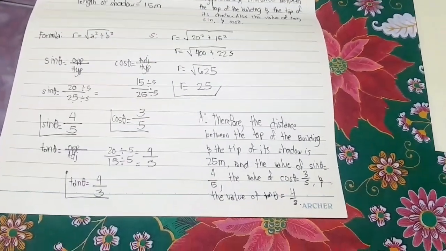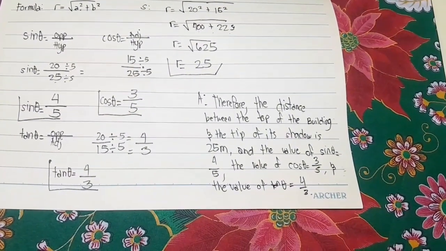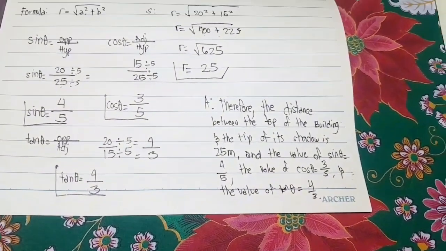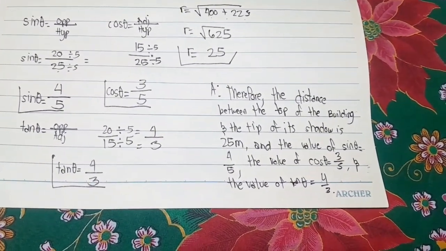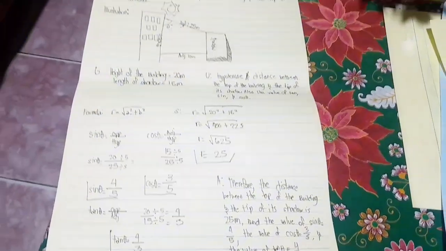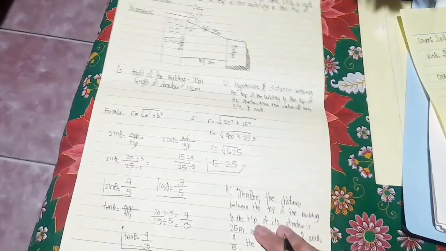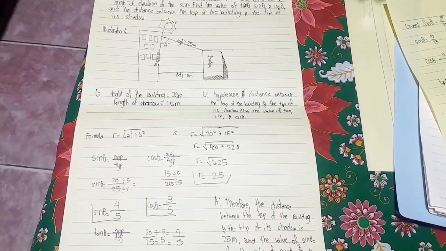So, that's our conclusion. Therefore, the distance between the top of the building and the tip of its shadow is 25 meters, and the value of sine theta is 4 over 5, and the value of cos theta is 3 over 5, and the value of tan theta is 4 over 3. So, we answered the question in the word problem.